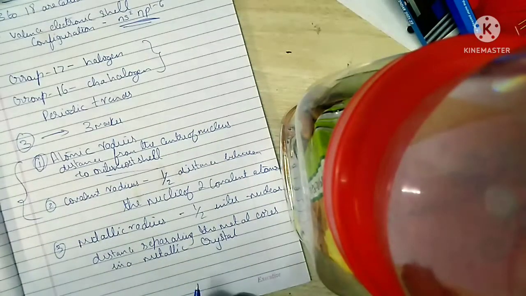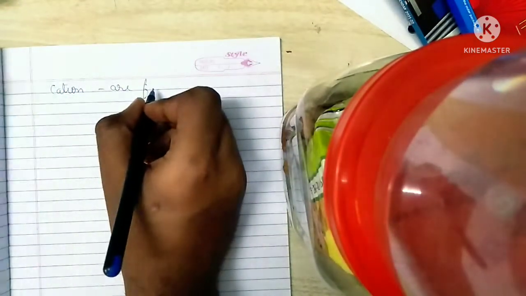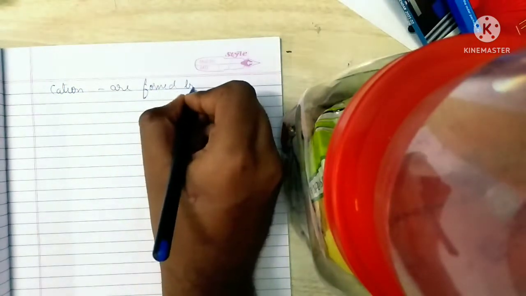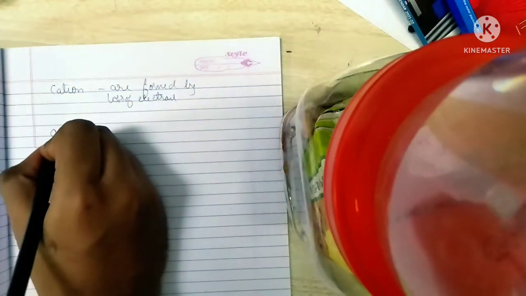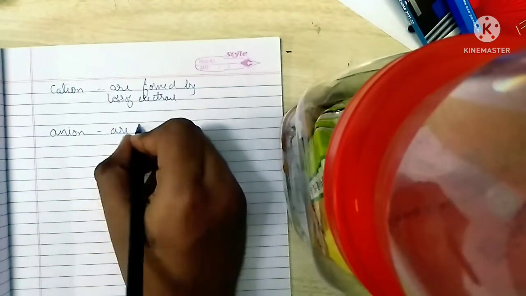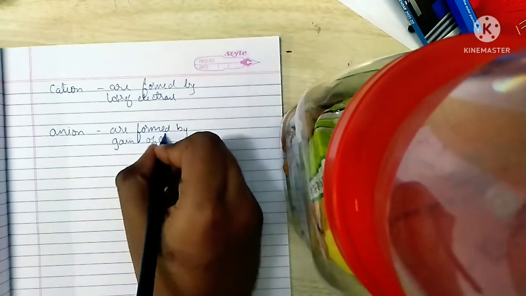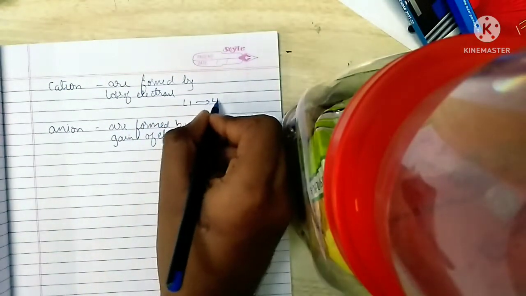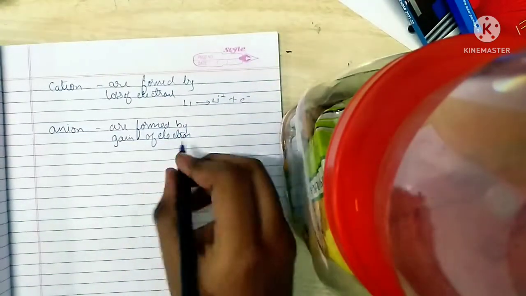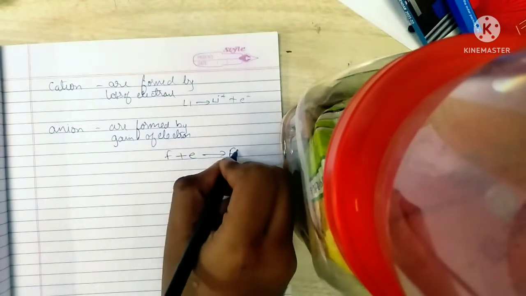Now cations and anions. What are cations? Cations are formed by loss of electron. Anions are formed by gain of electron. So an example of a cation is Li. It loses an electron, so it becomes plus, and an anion, with plus e, gains an electron, so it becomes minus.